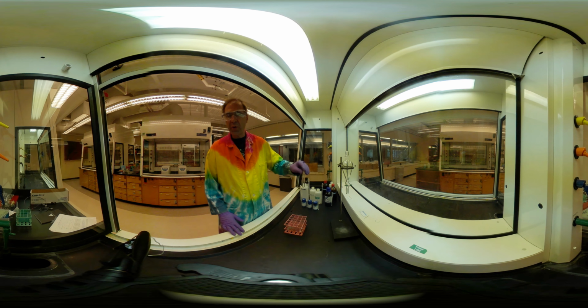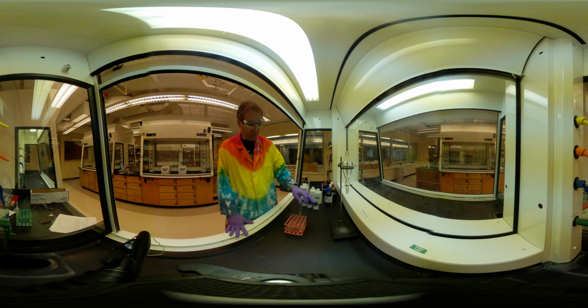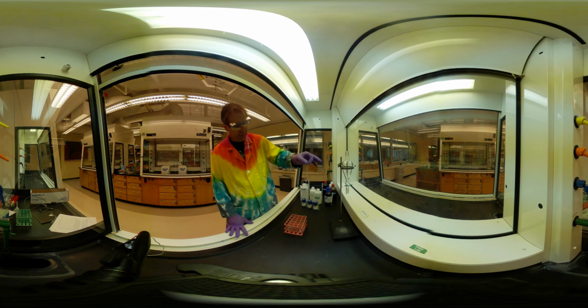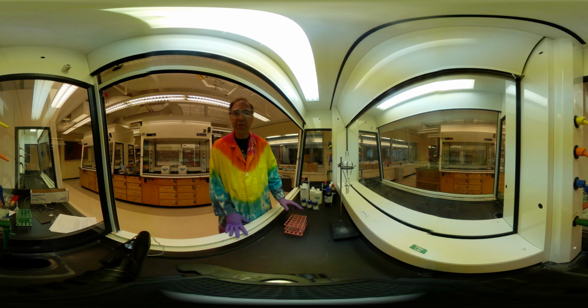We have ethyl 4-amino benzoate. It's a white powder, not going to look very exciting there. We have benzoic acid, another white powder. And then we have naphthalene, also a white powder. You can see the structures there in the lab.